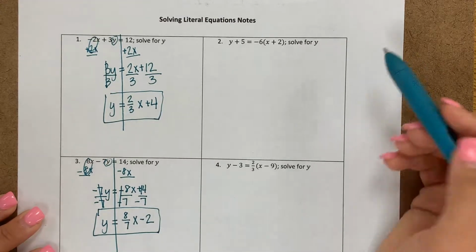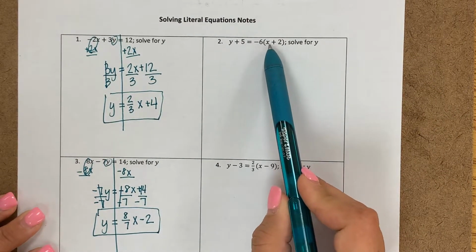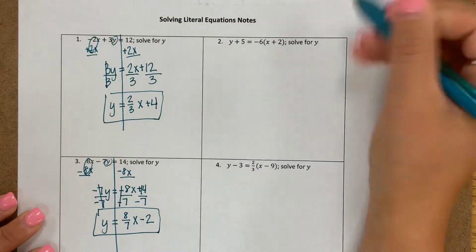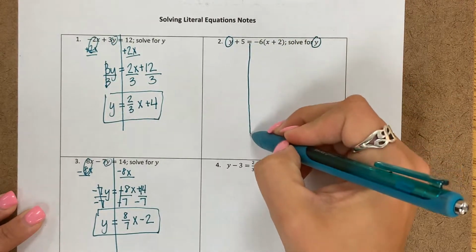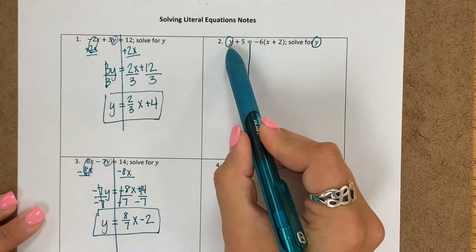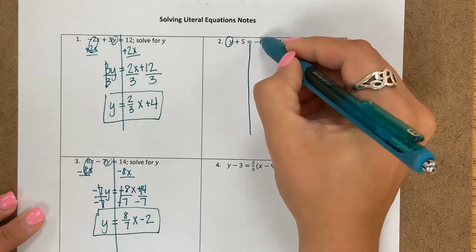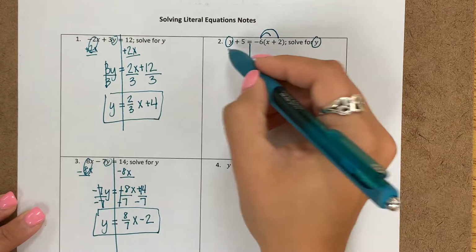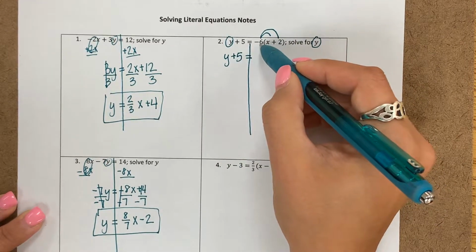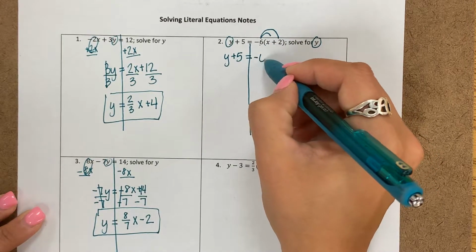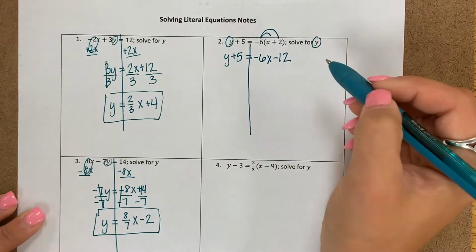The next type of problem we're going to see quite often looks like this. Notice we have parentheses. We have x and we have y, but it tells us solve for y. So we're solving for this y right here. So draw our line down the middle. Now before I can start getting stuff away from the y, I have to deal with the parentheses. Remember, parentheses mean to distribute and multiply. So we bring down this side, y plus 5. It doesn't change yet. Then we distribute. Negative 6 times x gives us negative 6x. Negative 6 times 2 is negative 12.